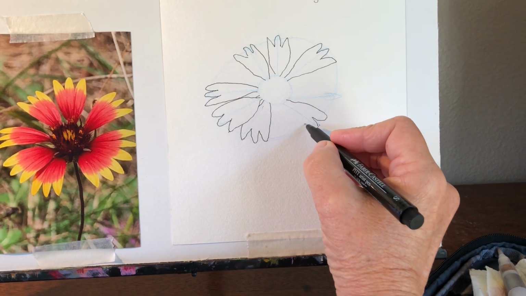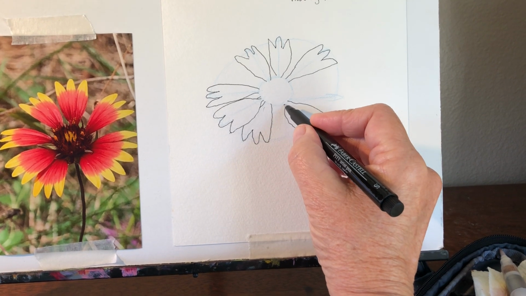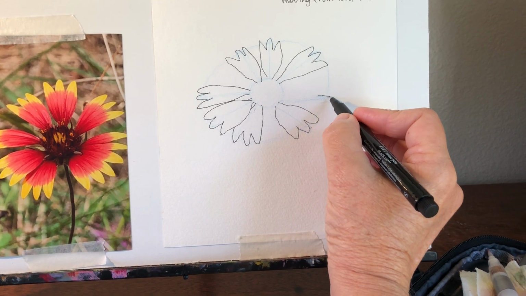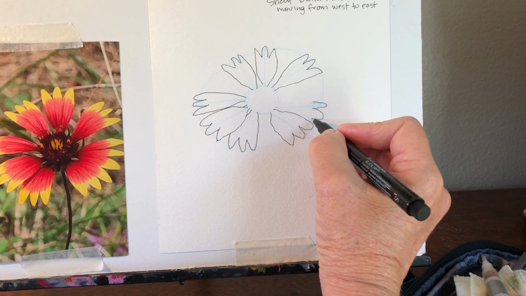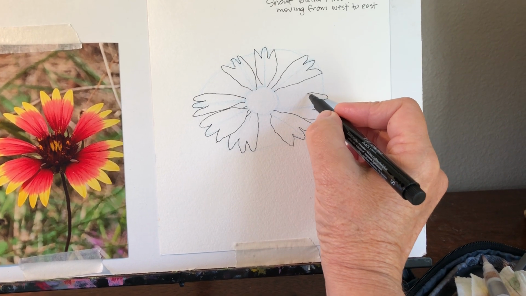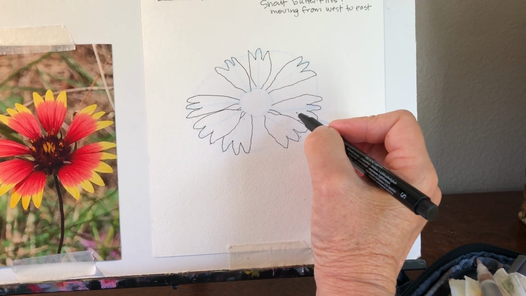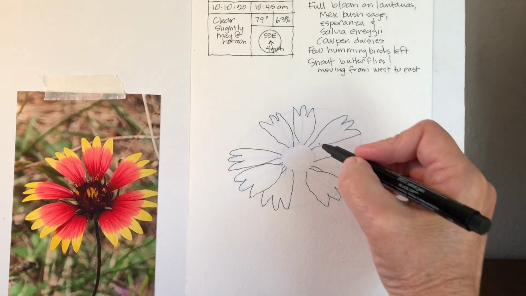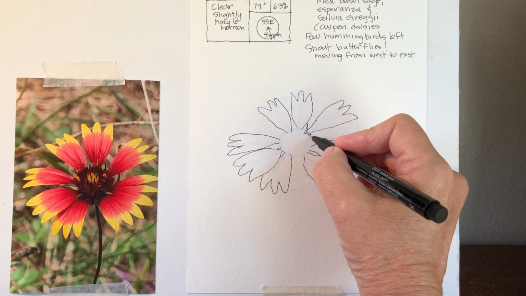And from a photo, even though we think of those as capturing reality, you're going to really see a lot more in real life than you do from a photo. Photos are great for capturing it so that you can come back to it later, but don't get in the habit of drawing from photos. It's great to practice, don't get me wrong, but it is not the same thing. A camera just doesn't capture everything.